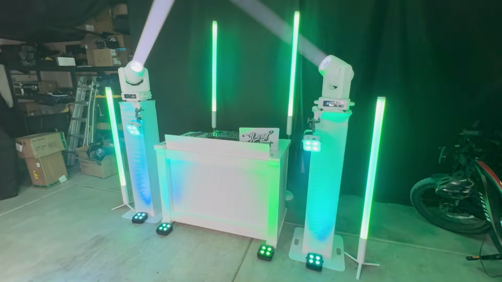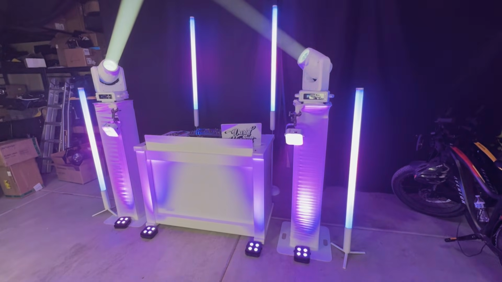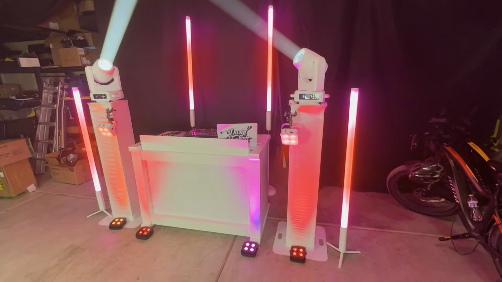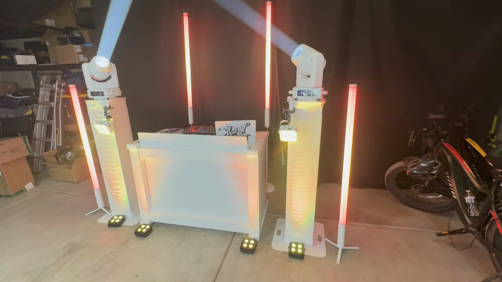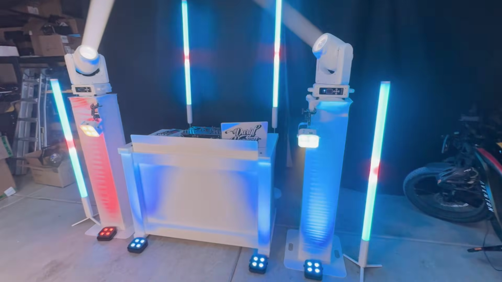First, let me just show you what my setup consists of. All of these lighting fixtures are Both Lighting, and the great thing about SoundSwitch is that you can use this with just about any lighting fixture as long as it has DMX input. I just use these because they're all battery powered and they're super convenient.